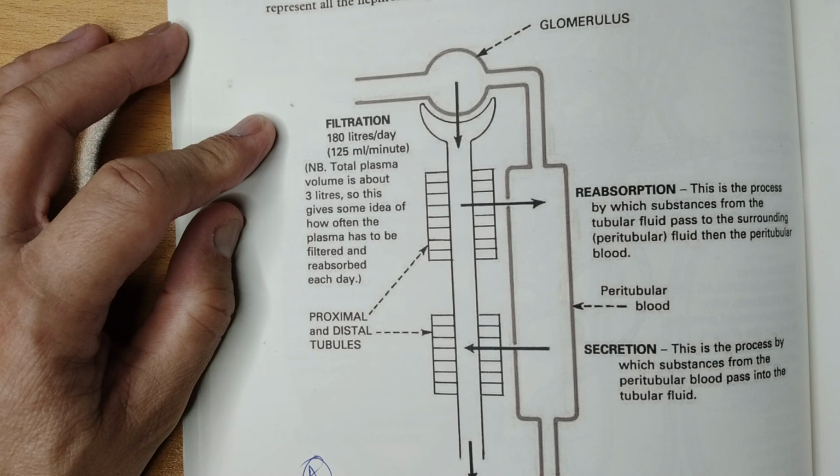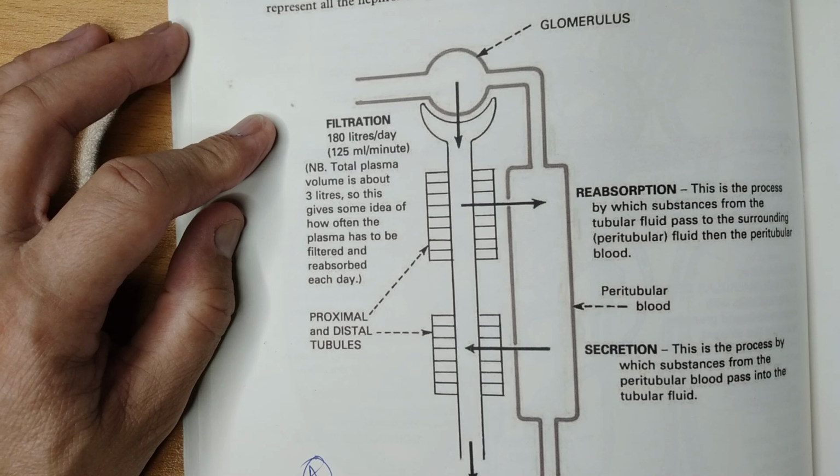A nitrogenous waste product like urea is also present. Uric acid, which is the waste product of protein breakdown, is also present. Products such as serum creatinine, including some other small molecules, are also present in the glomerular filtrate. So, basically it contains water, electrolytes like sodium, potassium, chloride, bicarbonate, glucose, amino acids, urea, creatinine, uric acid and other small molecules.